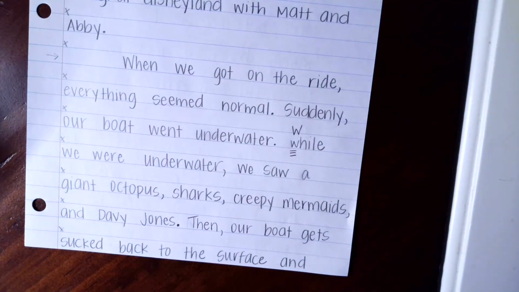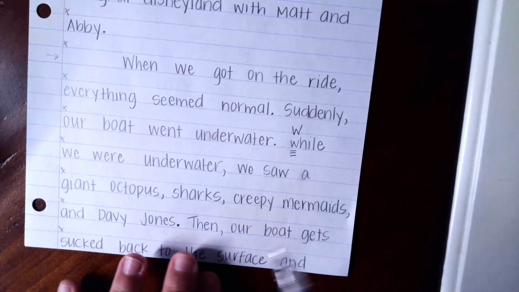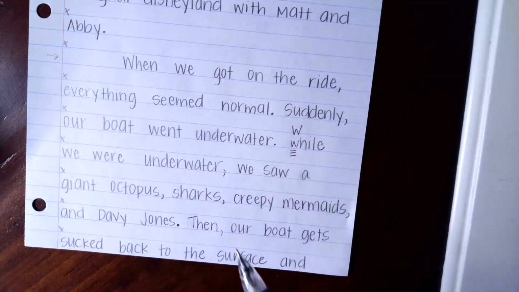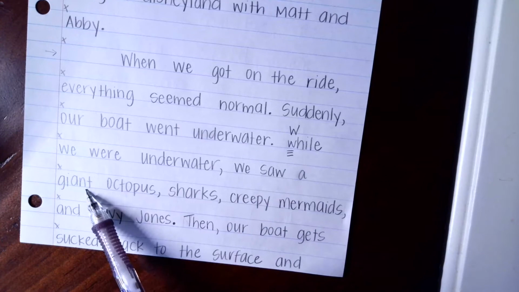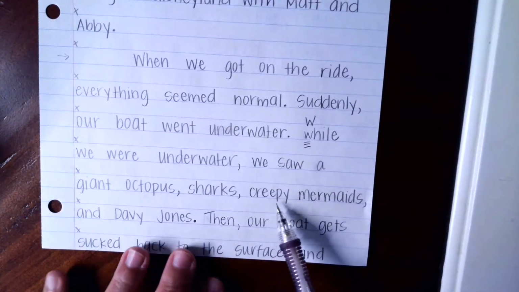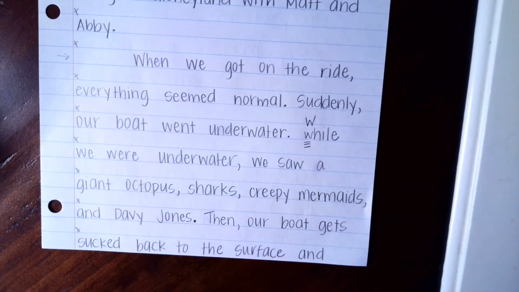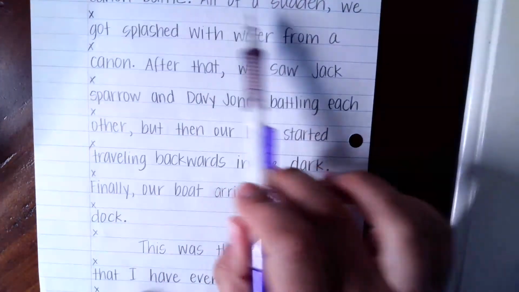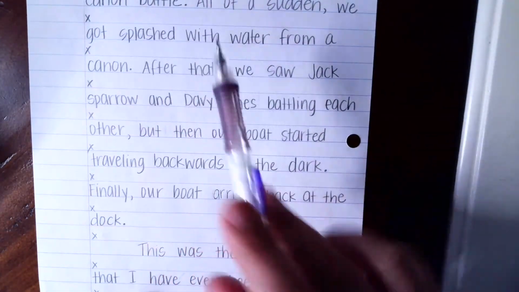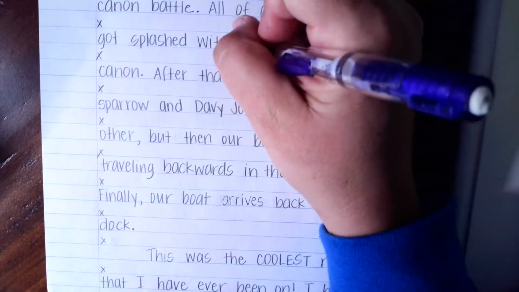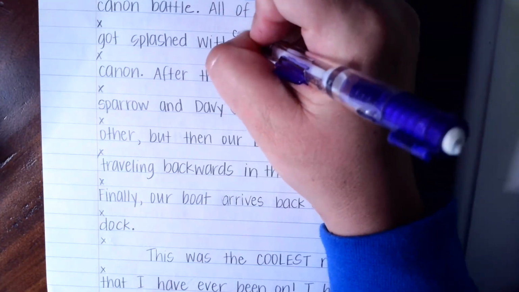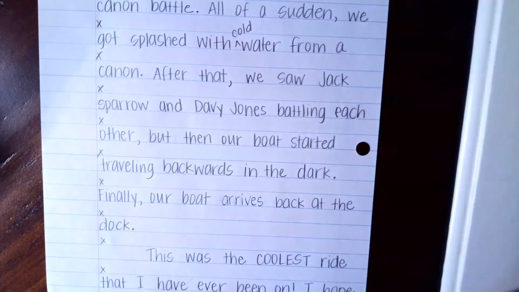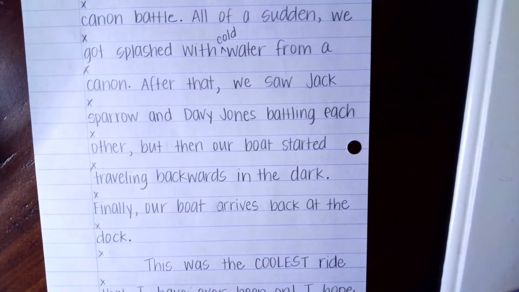So let's see. I know that I do have some adjectives in here. Giant octopus, creepy mermaids. And then let's see. I know that I say all of a sudden we got splashed with water. Well, I remember that water being so cold. So I'm going to add that adjective, cold water.